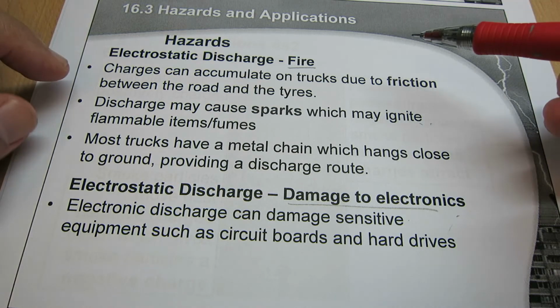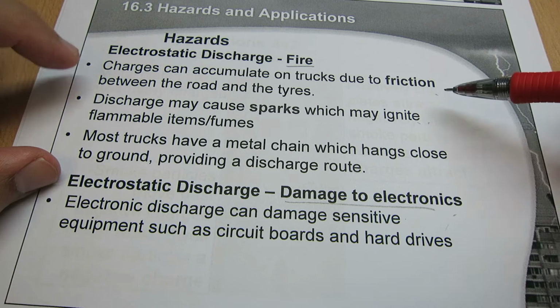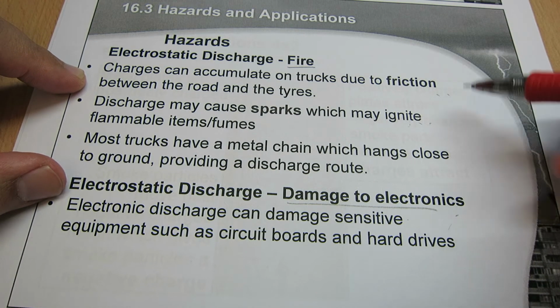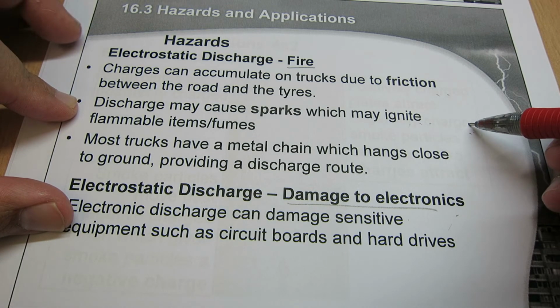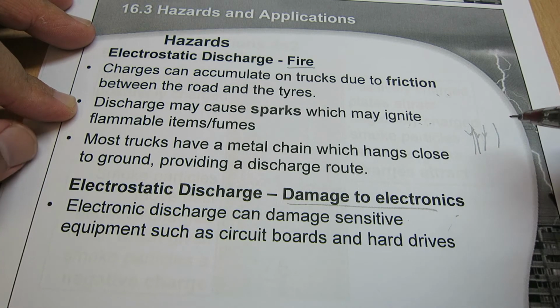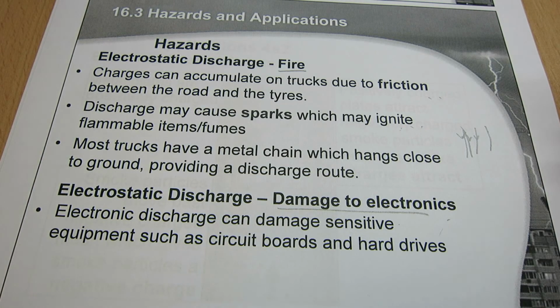Alright, so especially for all those fuel tankers, if you are on the road, you can see those big fuel tankers driving. You will see a chain that drags down behind it. This chain is actually used to discharge or get rid of any excess charge, to prevent any build-up of charge within the tanker, which may cause a spark. And of course, if a spark happens on a fuel tanker, then it's going to cause a big explosion.